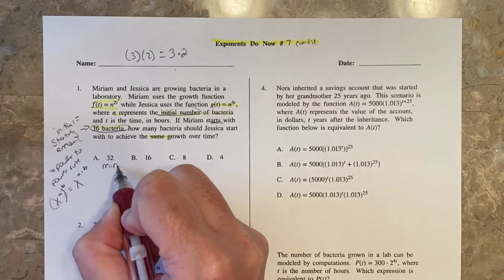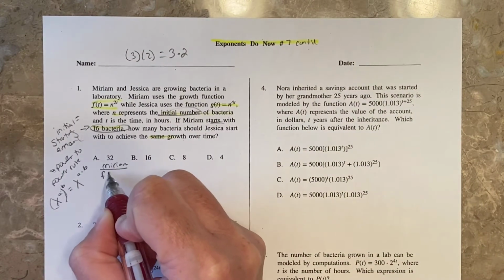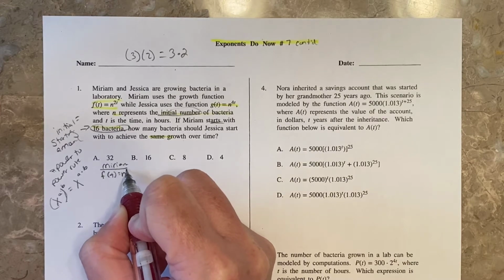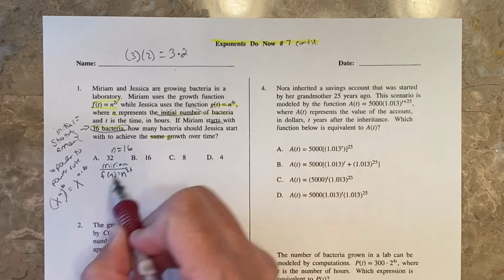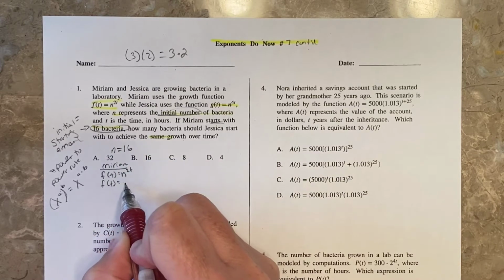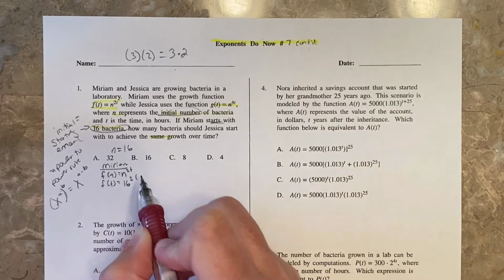All right, so Miriam, her equation was f of t equals n to the 2t. And they told us what she started with, so her n is 16. So f of t equals 16 to the 2t. So watch what I'm going to do now.